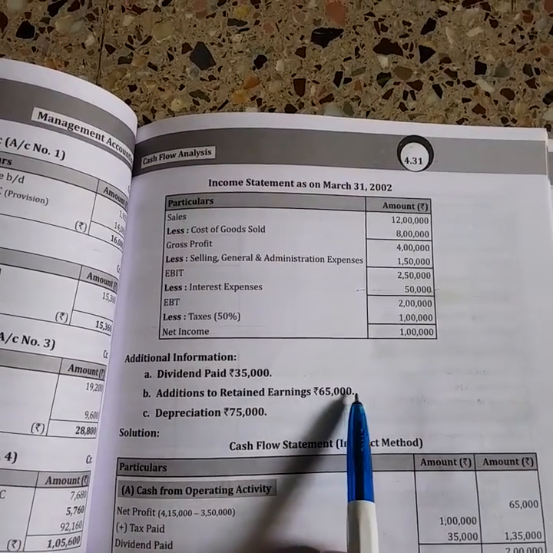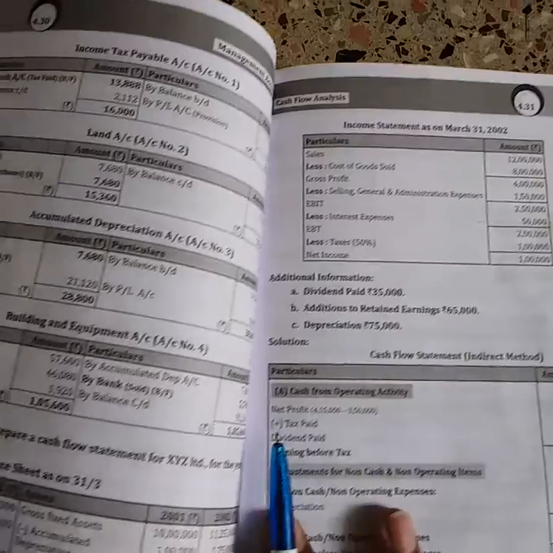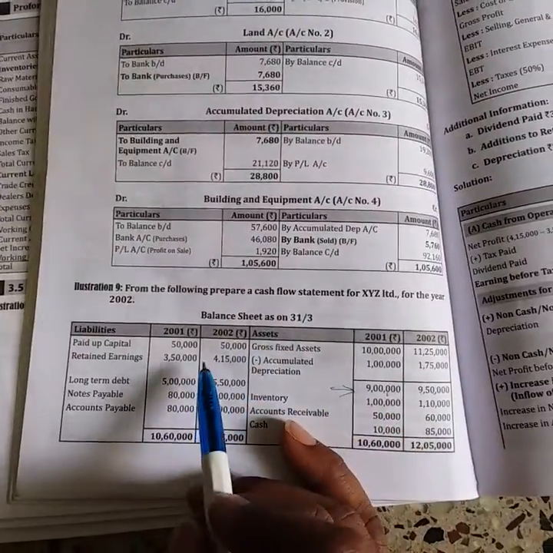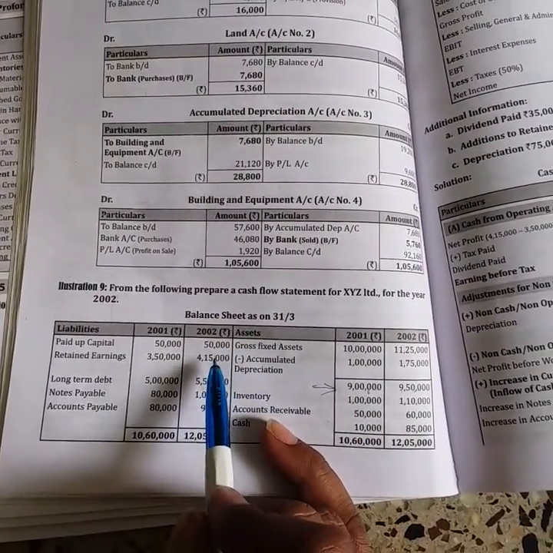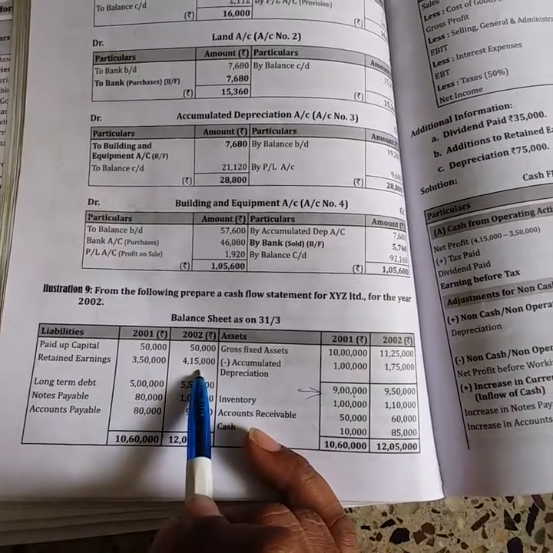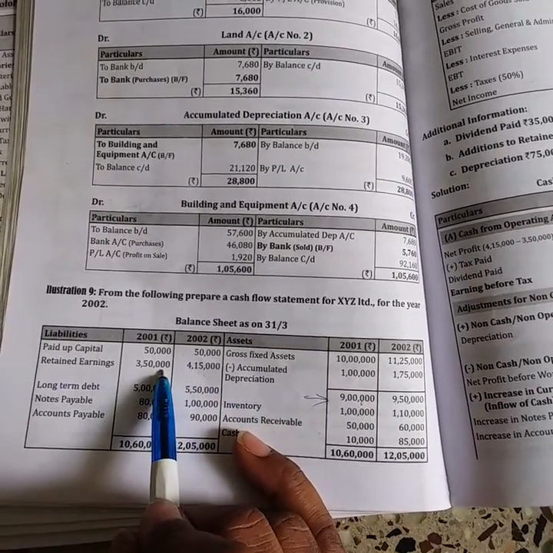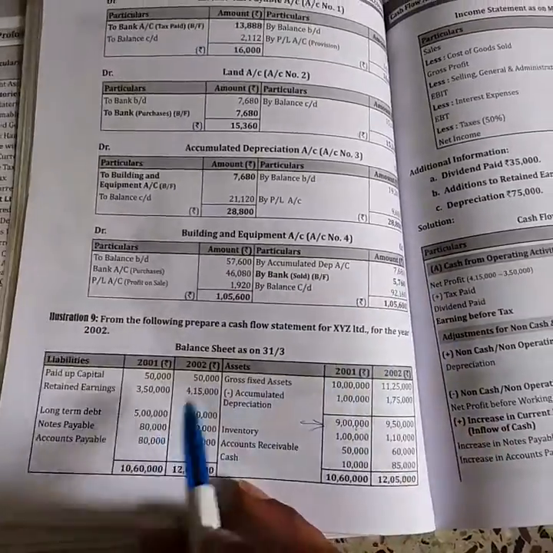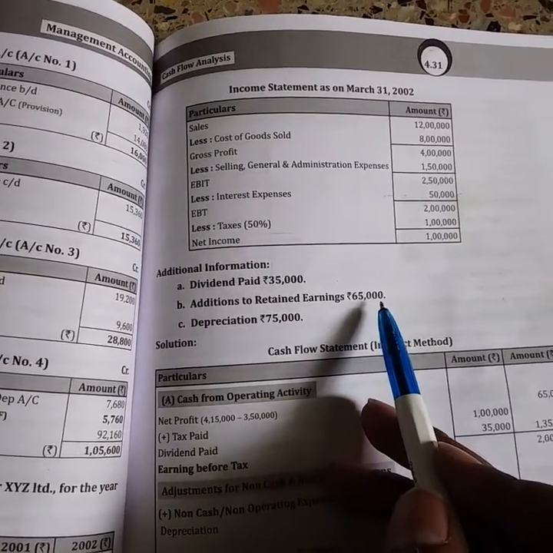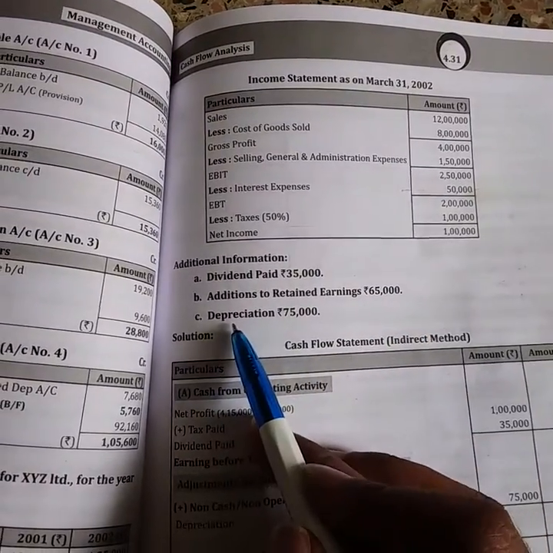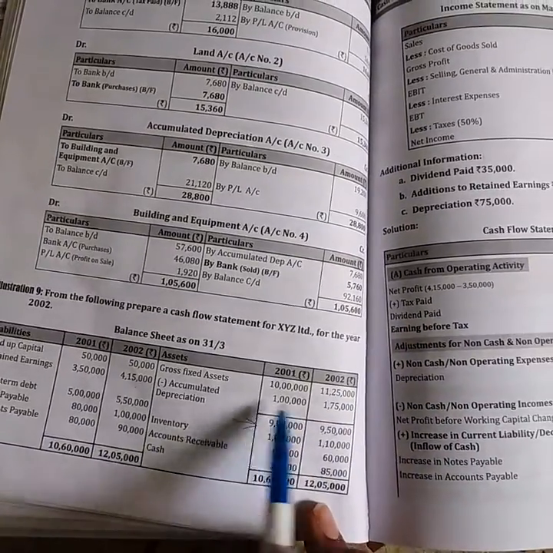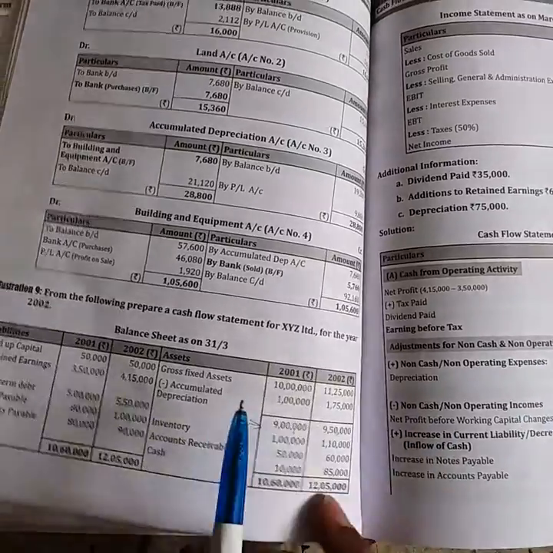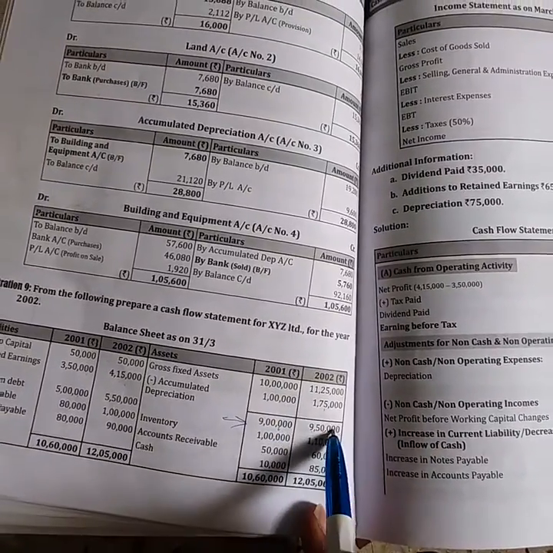Additions to retained earnings 65,000. So additions to retained earnings, it is just information. We can see here 2002 retained earning is 4,15,000 and 2001 retained earning is 3 lakh. The difference is 65,000. So it is just information. 65,000 rupees is net profit of the year. Depreciation 75,000 is given. So here fixed asset, accumulated depreciation is given, and net balance is also given.